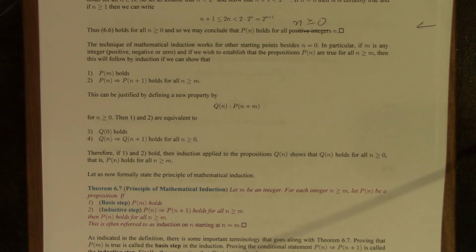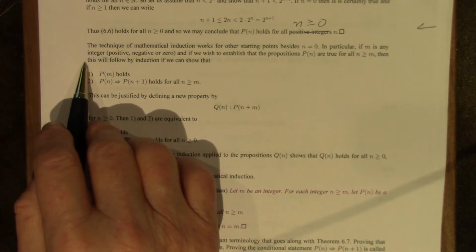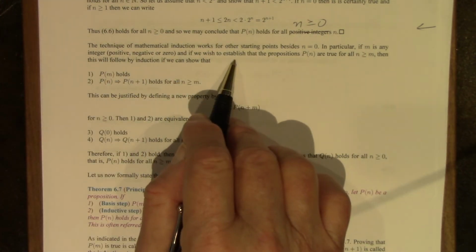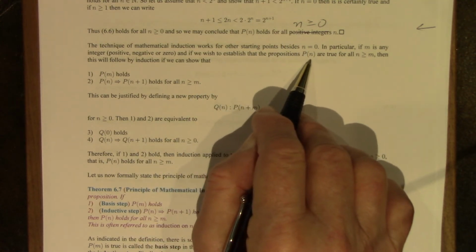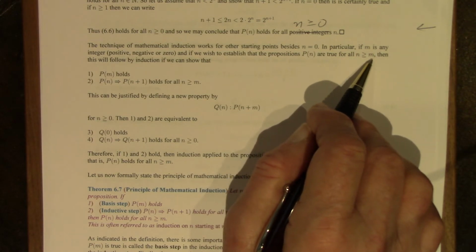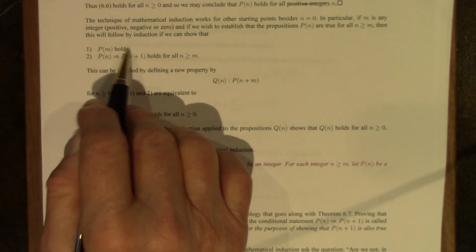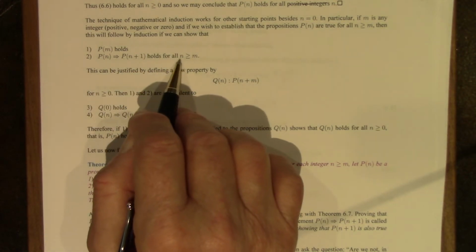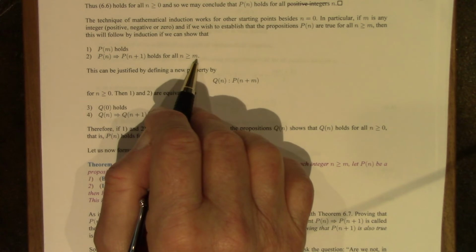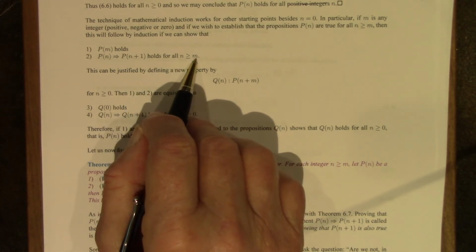The technique of mathematical induction will also work for other starting points besides n equals 0. We may have a sequence of propositions P of n where n starts at 7 or negative 4. Just possible. So if m is any integer, positive, negative, 0, and if we want to establish that the propositions P of n are true for n bigger than or equal to m, that will follow if we can show these two facts. P of m holds, and the same conditional holds for all natural numbers n bigger than or equal to m. Actually, for all integers, I should say, because m could be negative.